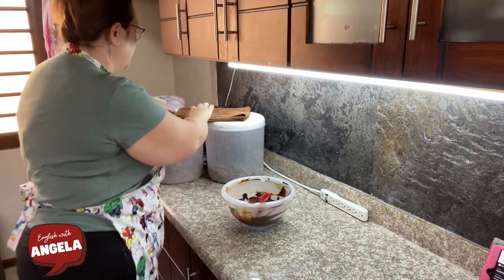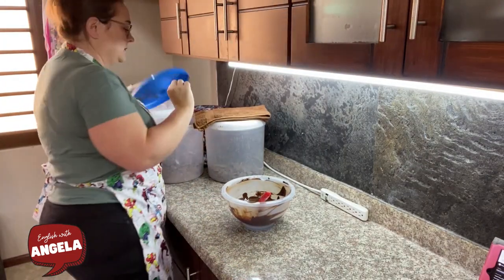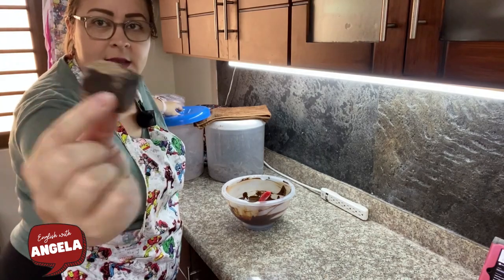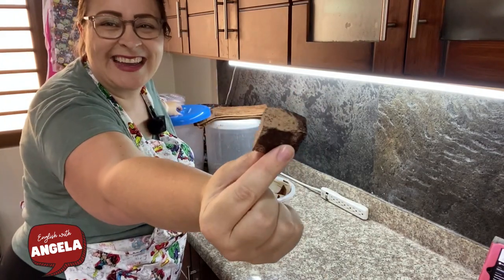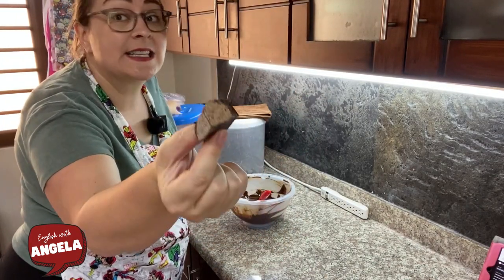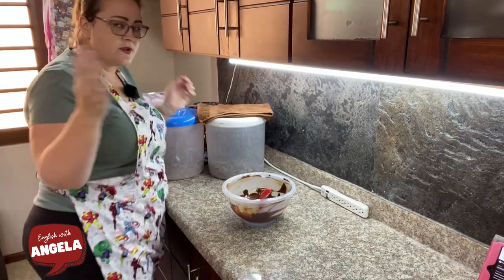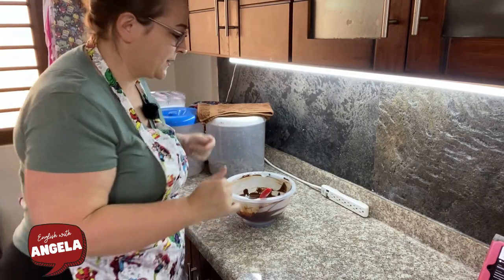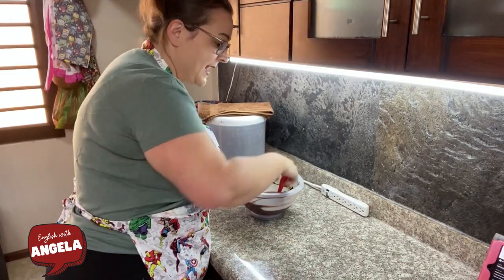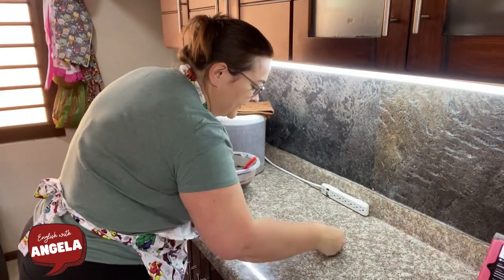Because if you saw here, my chocolate isn't shiny. Oop, where's the camera? My chocolate's not shiny because it's not temporized. Who knew that? Who knew about temporizing? So I'm going to pour it out. My surface is clean.